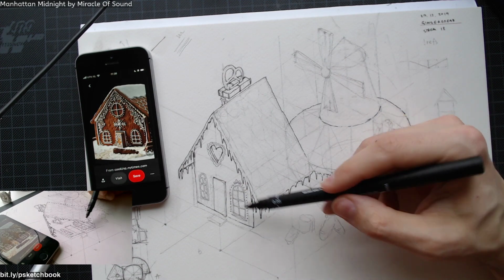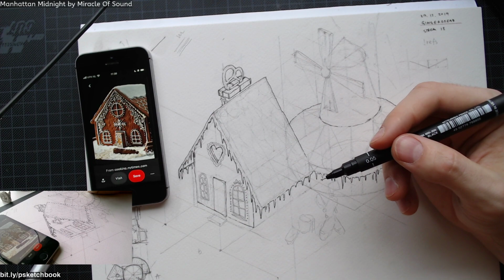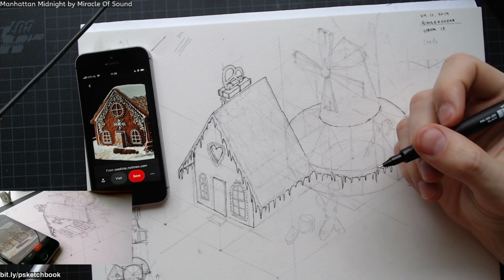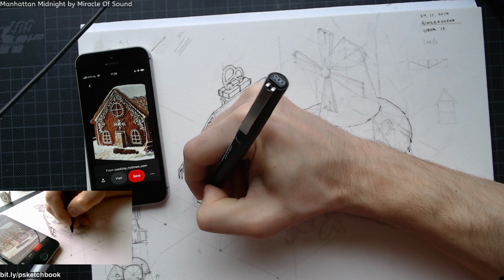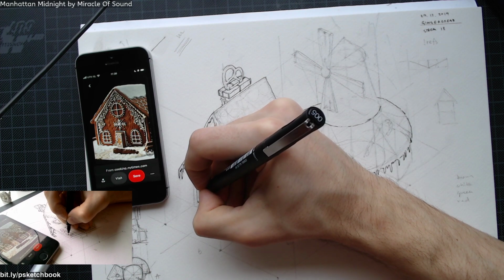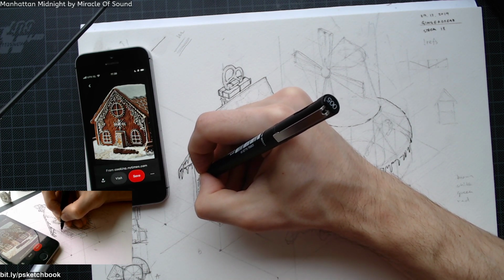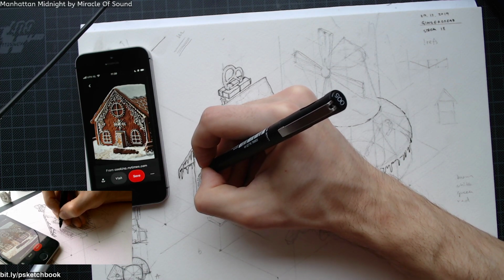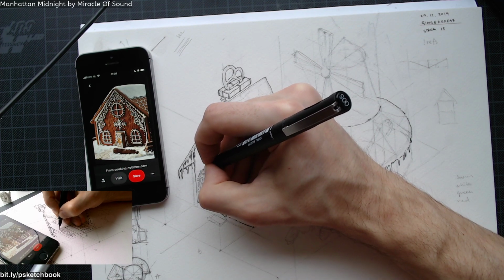Don't know which one looks more glazy. They're like completely different size, the windows. But that's how gingerbread houses sometimes turn out. Very asymmetrical, very weird.